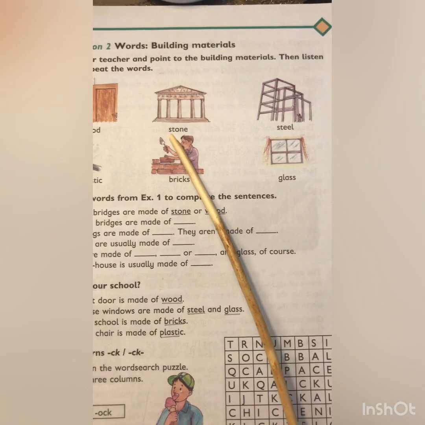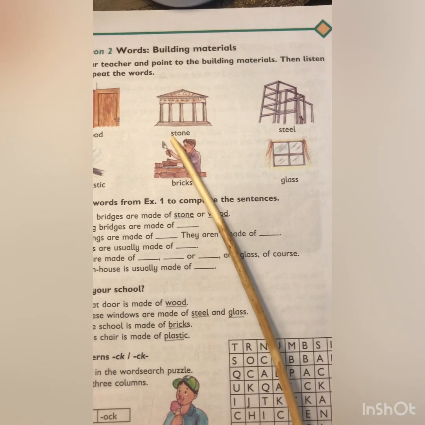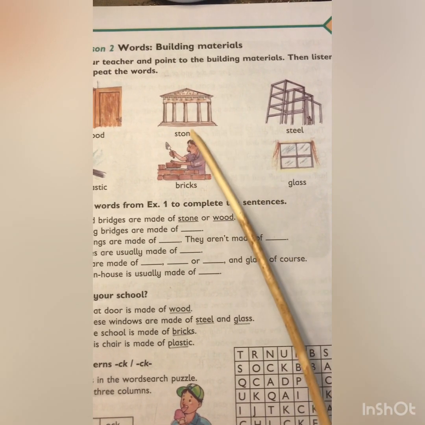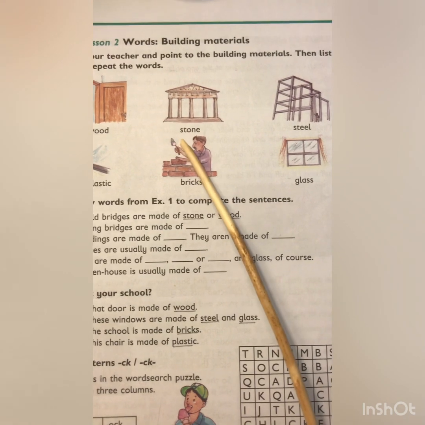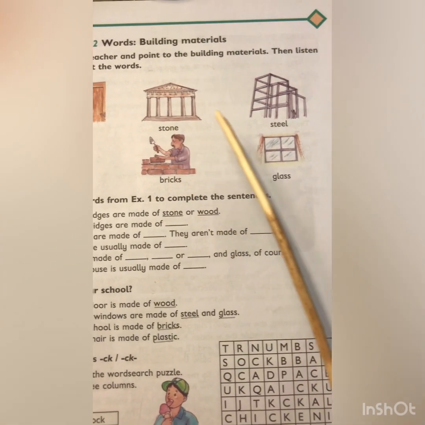The next material we are going to talk about is stone. Again, you must have seen a lot of stones around you. Buildings, they are made up of stones. Heavy stones, the big ones. They are used to construct buildings.